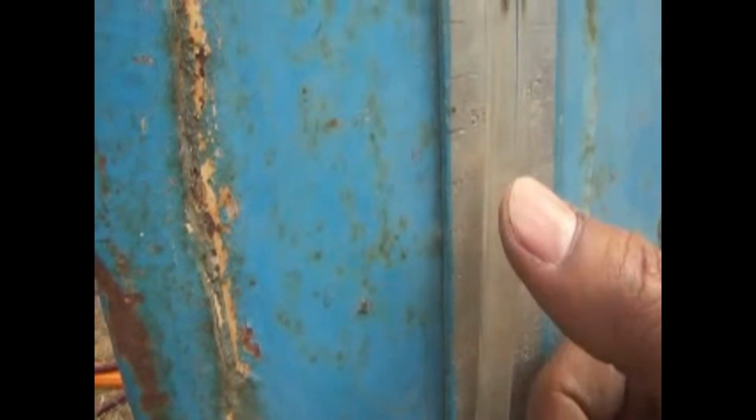So it is somewhere 174 liters. So let us start from 180. Now it is 180. Let us start.